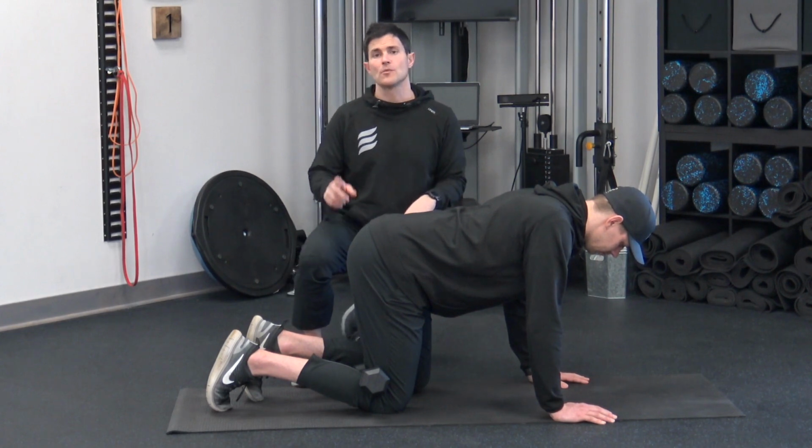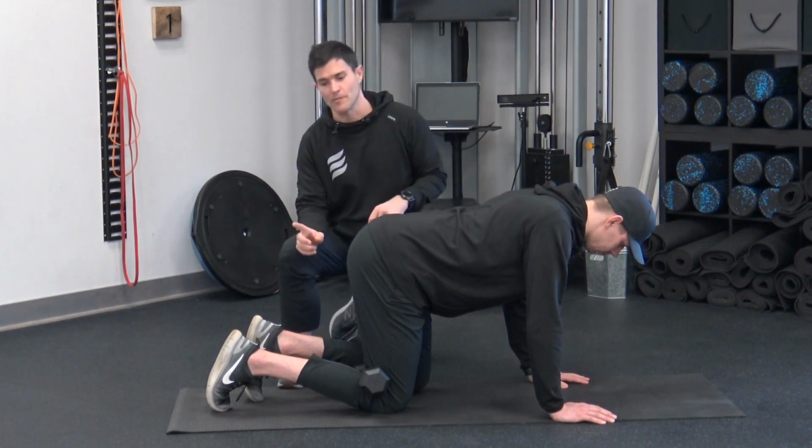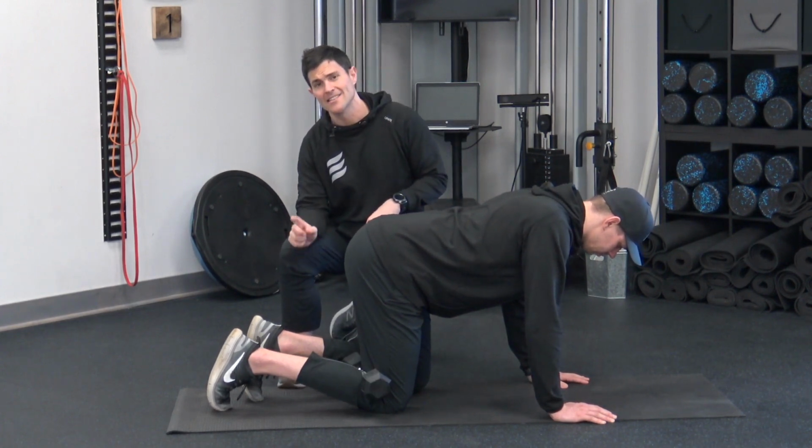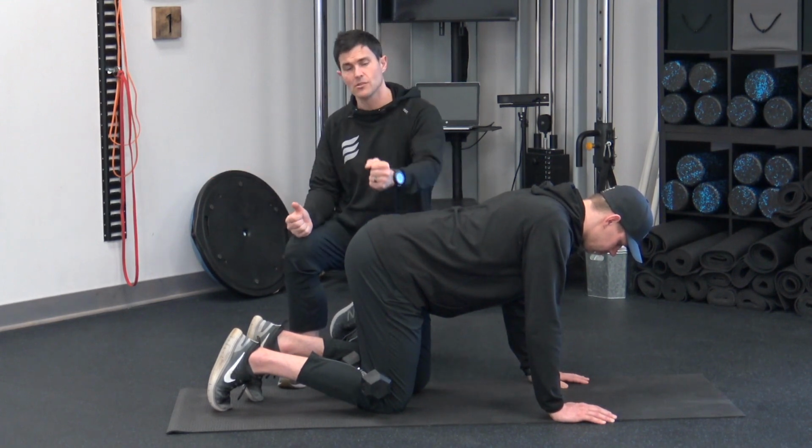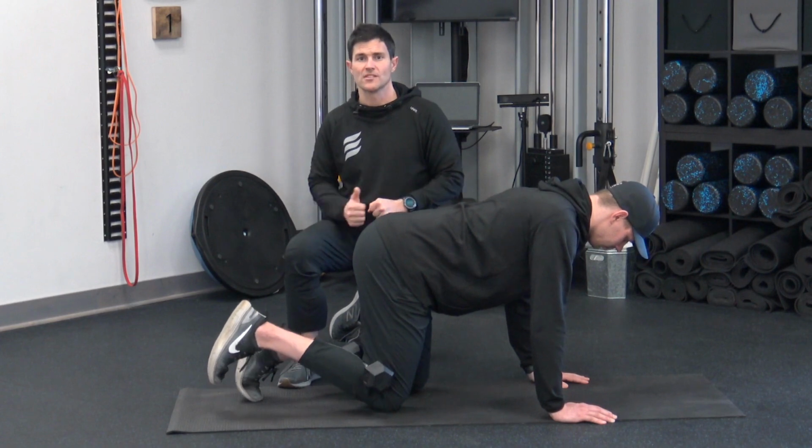So the goal here is to move independently, one leg at a time. He's going to go through his right leg. He's going to keep his knee bent, and as he lifts his leg behind him by engaging his glute, the leg goes back into extension.